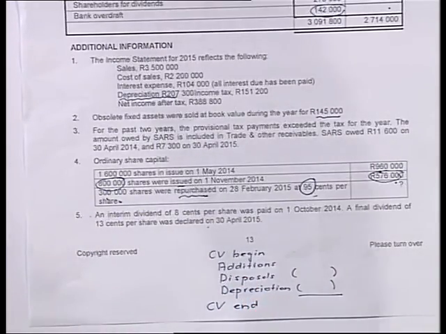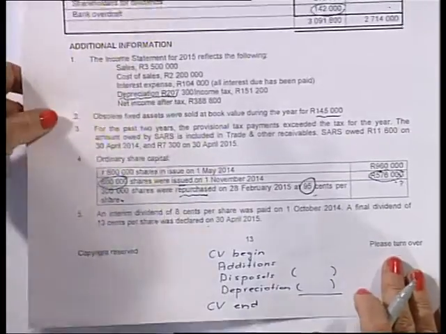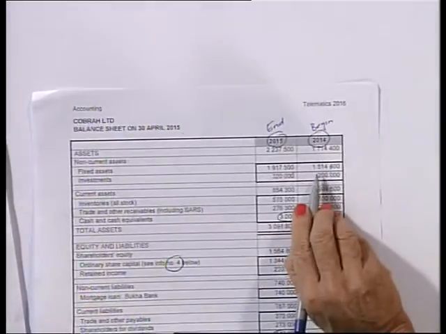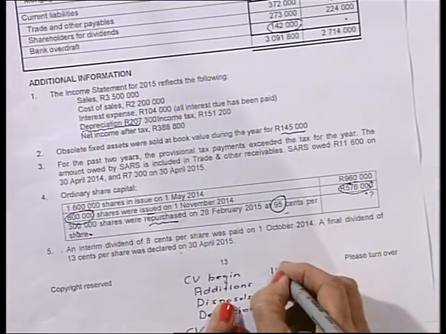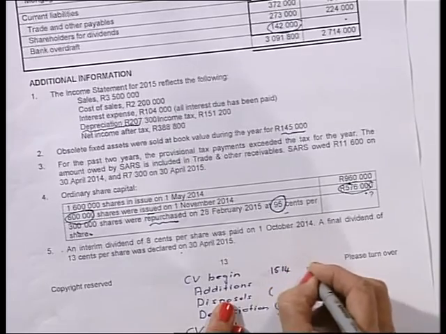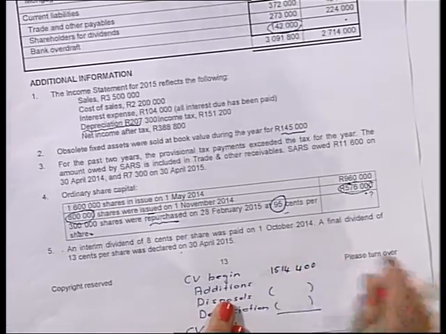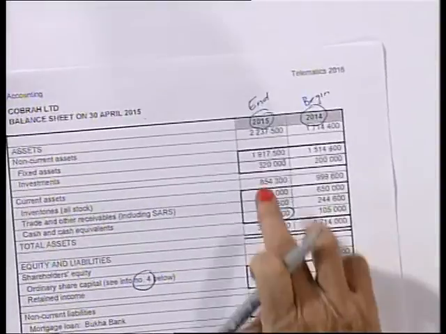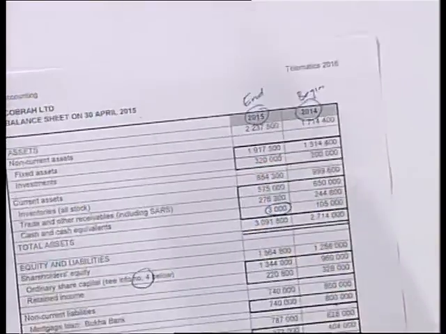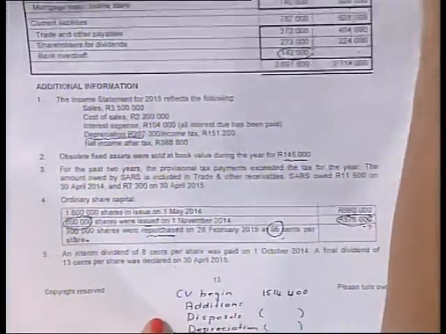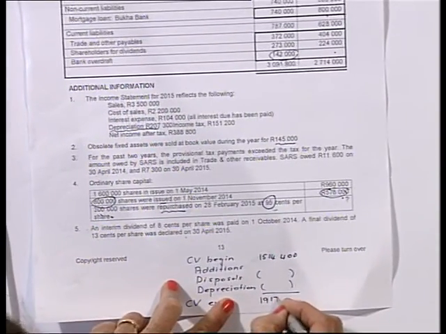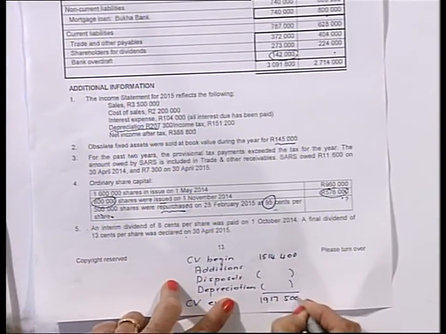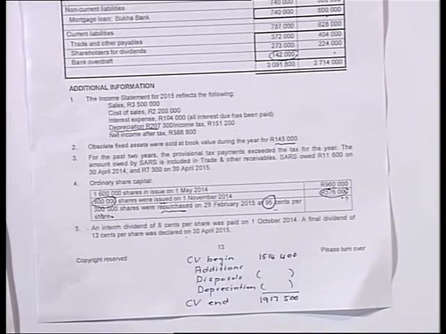Now it's like a crossword puzzle. You only fill in the amounts. We have seen the fixed assets at the beginning of the year. The carrying value was 1,514,400. So we put in 1,514,400. Then they tell you the end of the year is 1,917,500. You put at the end 1,917,500. What was the rest of our information?